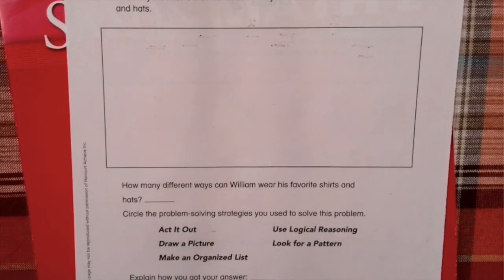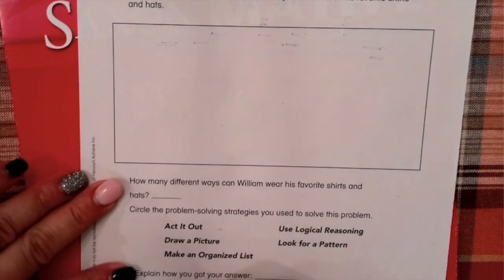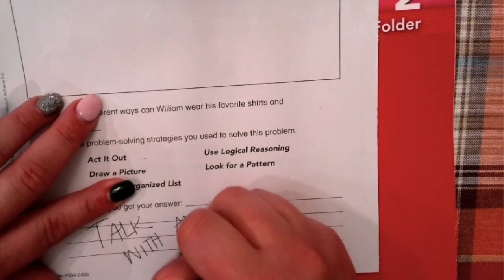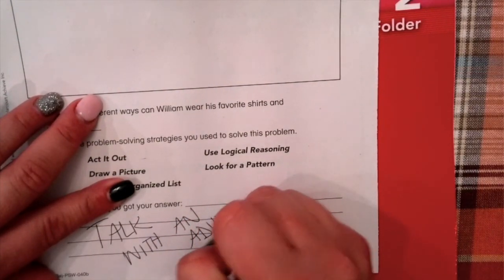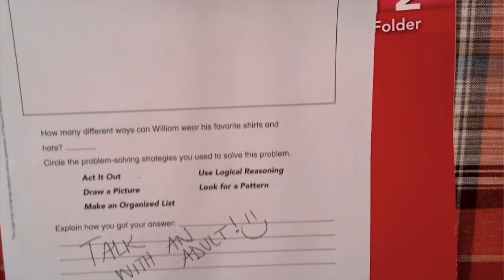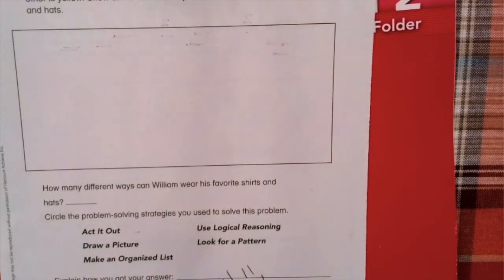Just talk with an adult. Okay? Just talk to them. How did I solve it? Because the more that you say it, the easier it will be.